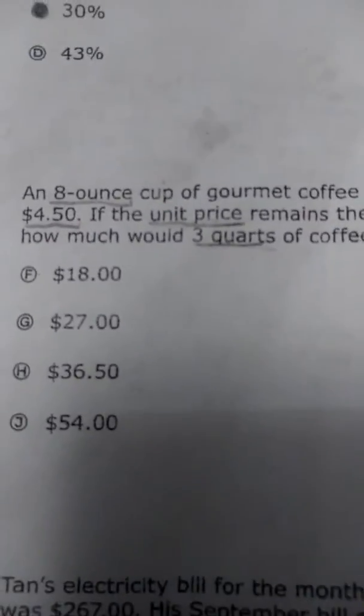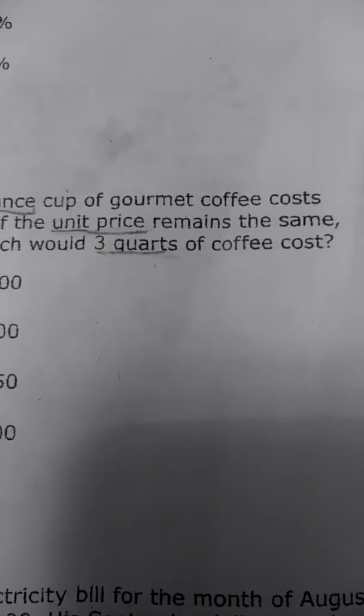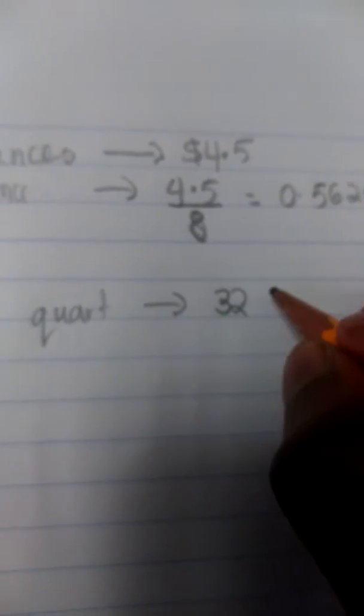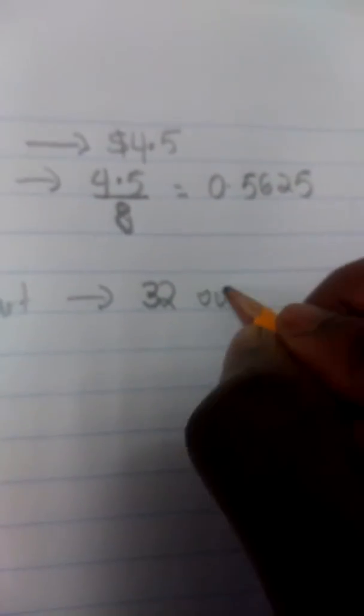It says, how much will 3 quarts of coffee cost? Now we need to find out what is 3 quarts in terms of ounces, okay? So 1 quart represents 32 ounces. Scholars, please write this down. This is important information. 1 quart represents 32 ounces.